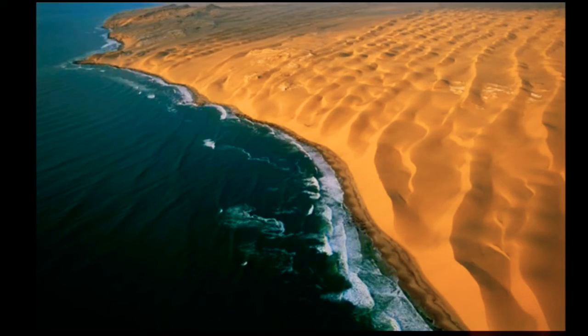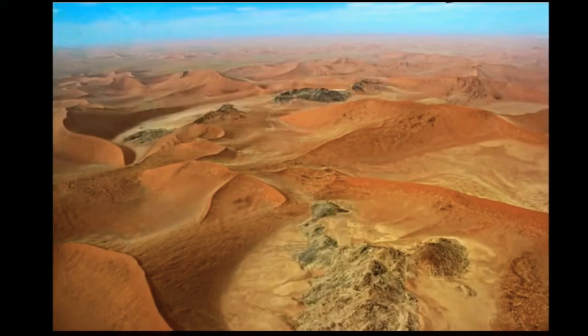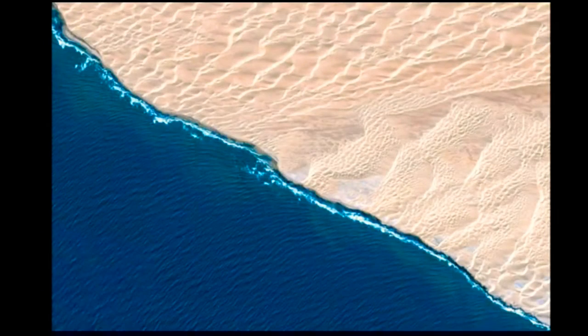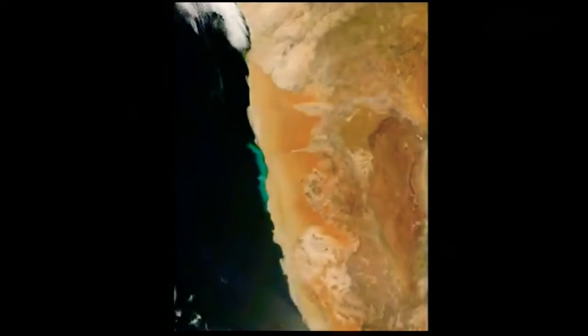The west coast of southern Africa is dominated by the Namib Desert, which is widely thought to be the oldest desert in the world. Estimates put its age at around 55 million years old. It is also one of the driest deserts in the world, and very few people inhabit it. While the scenery of the Namib lacks the greenery and vegetation, that doesn't make it any less magnificent to look at.